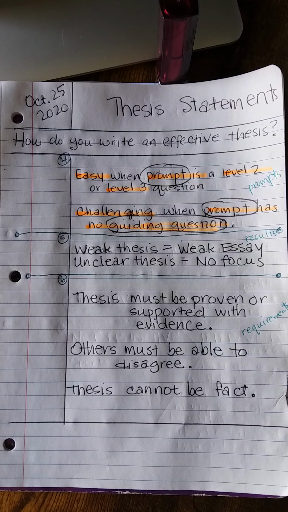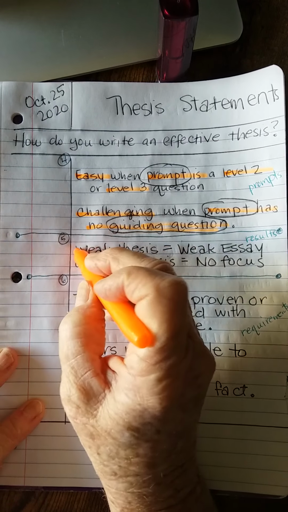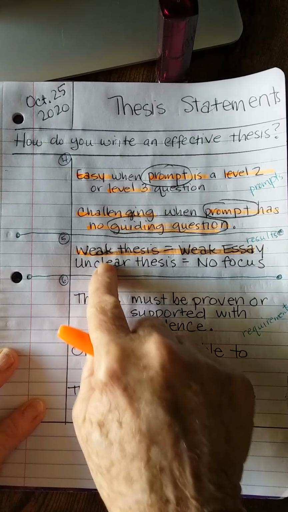Chunk 5 is giving me the results. A weak thesis equals a weak essay. An unclear thesis is no focus. What do I need to circle there? Nothing. I know all of those words by now. I could circle essay again and I could circle focus. And what's the main idea there? They're kind of saying the same thing. A weak thesis is a weak essay. An unclear thesis is no focus in the paper. I think I'm just going to highlight weak thesis, weak essay, because this is just another way to say it down here.